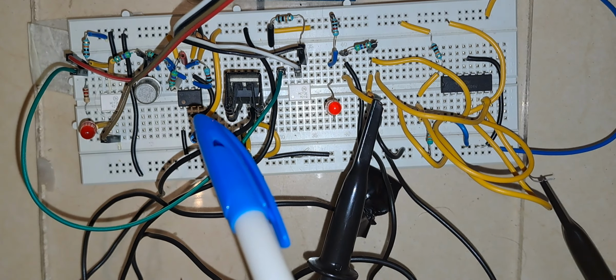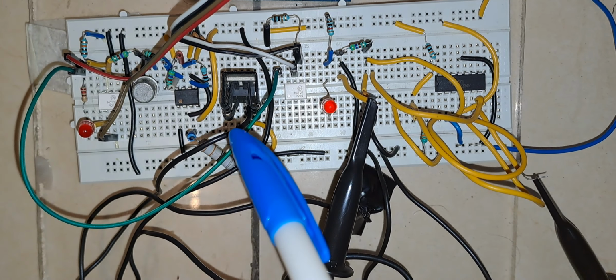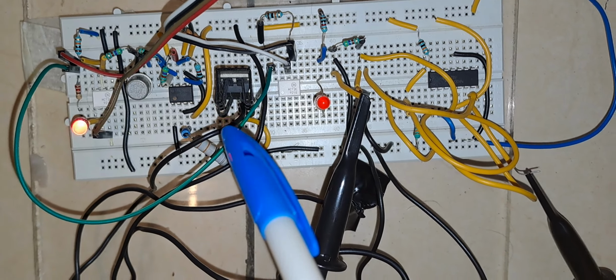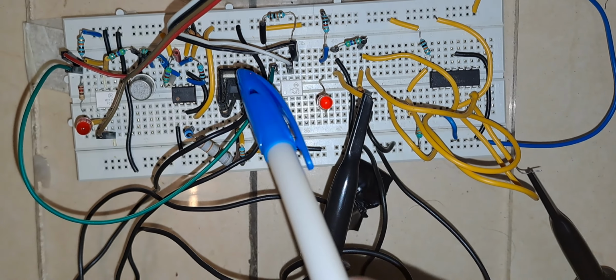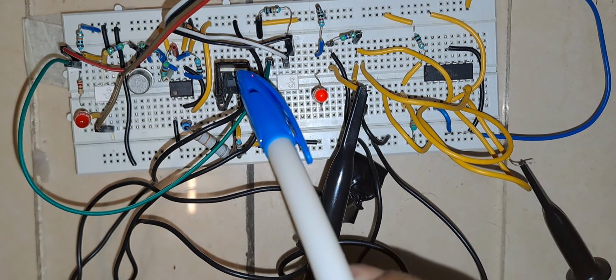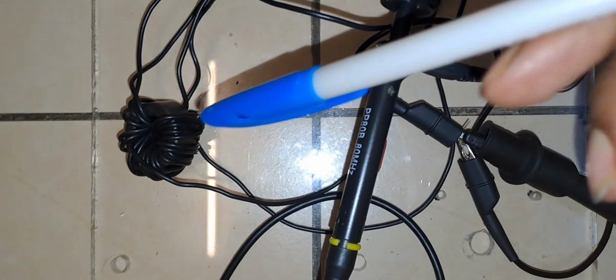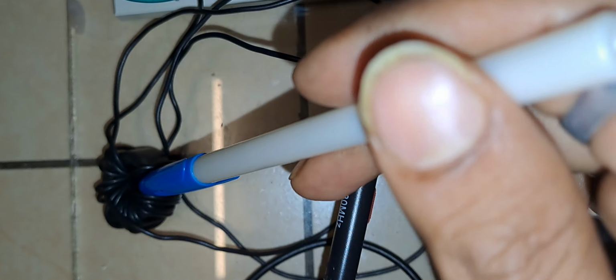After the modulator, from pin number 3, we are getting the real FSK signal. The main FSK signal is fed to this power MOSFET, and this power MOSFET is finally driving this transformer coil. You can see this transformer coil.